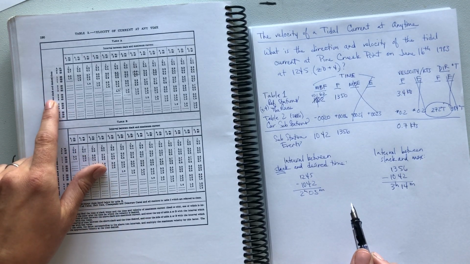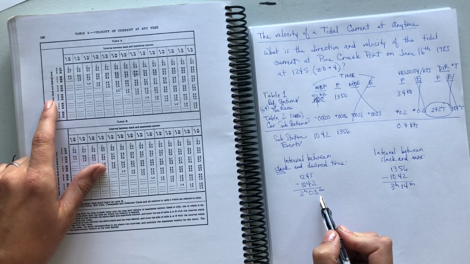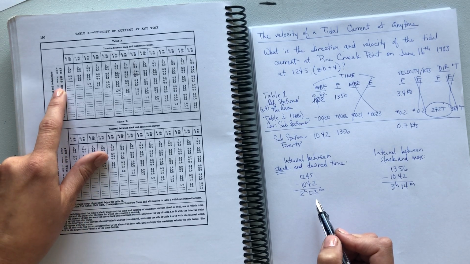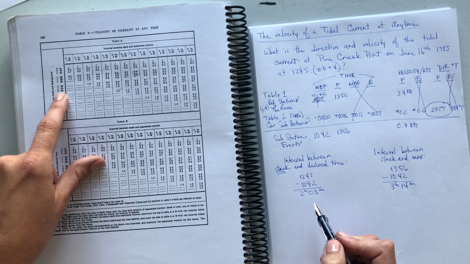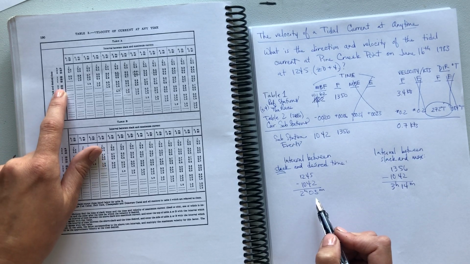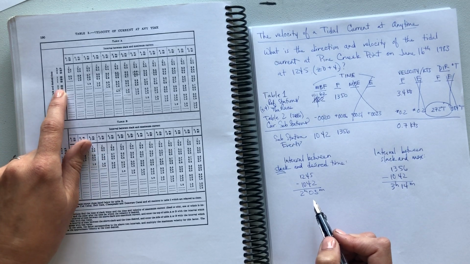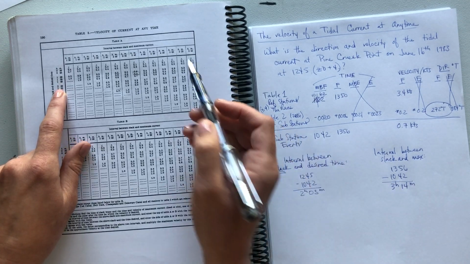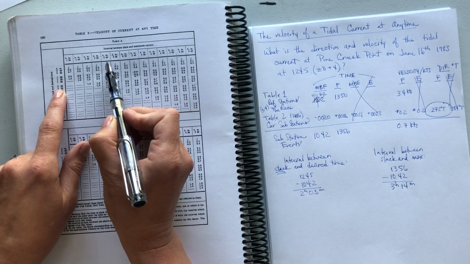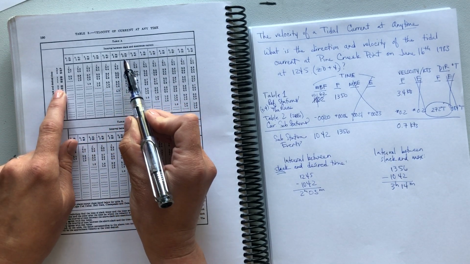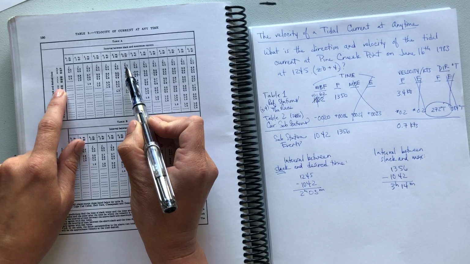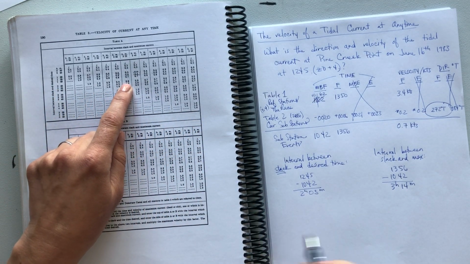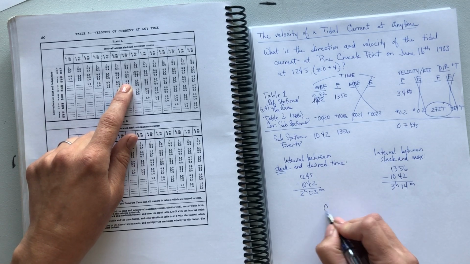Interval between slack and desired time of 2 hours and 3 minutes. I find whatever is closest, right? So 2 is closest. I have 1:40, I have 2, and I have 2:20, so I'm going to 2 hours. And then the interval between slack and max is 3 hours, 14 minutes. So I have 3 here and I have 3:20 here. I'm closest to 3:20. I scroll down and find 0.8 is my ratio, okay?